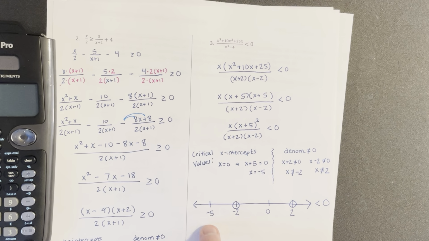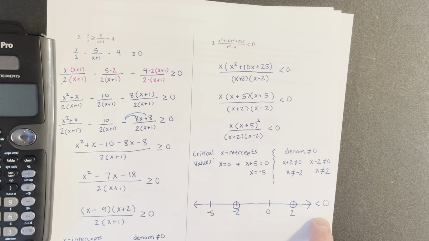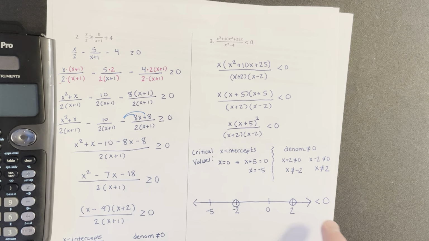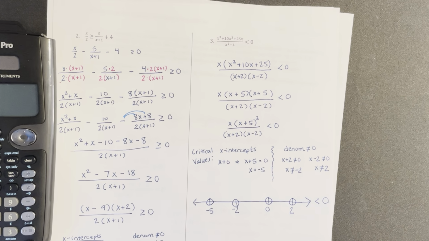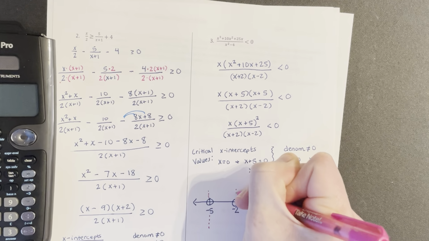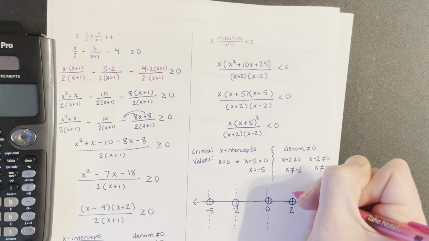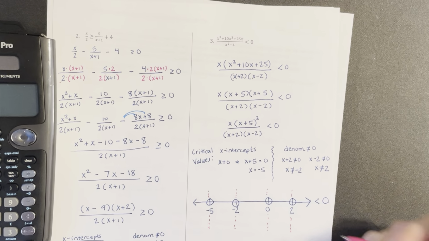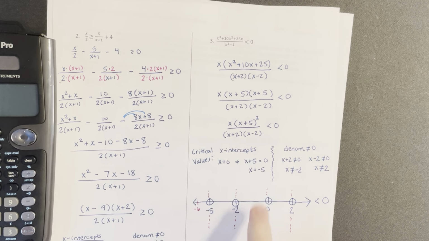We have to consider what's going on here at negative 5 and what's going on at 0 based off of this inequality symbol. Since it doesn't have the equal to, that's still going to be open and open. Now we just do all these test intervals, and we have a little bit more than what we're used to doing, but let's test them out. So pick a value to the left of -5, like -6, and you plug it in.